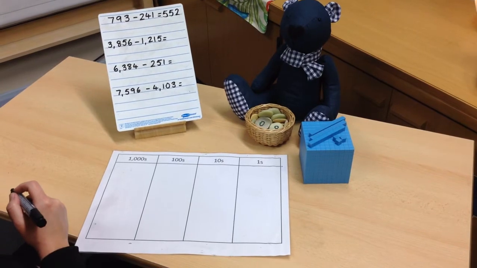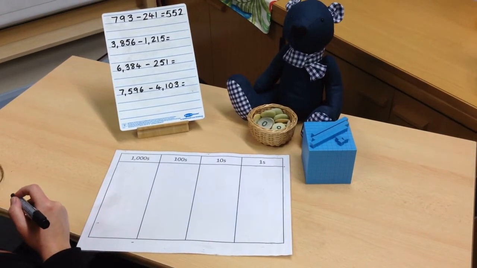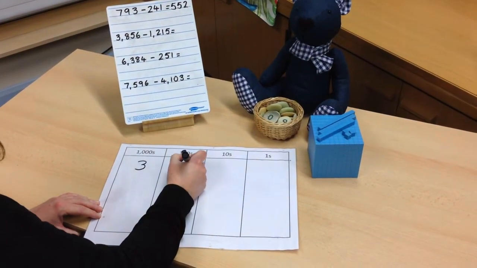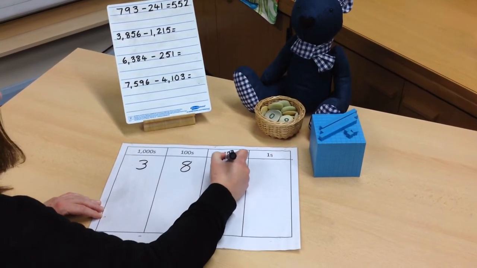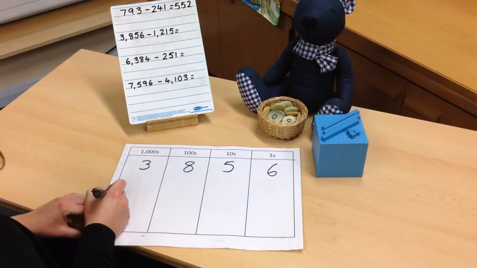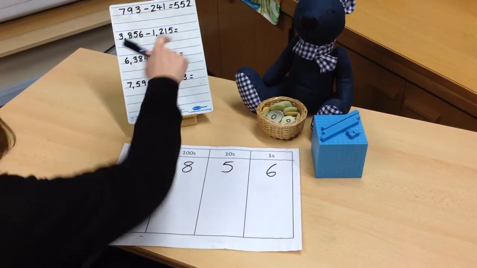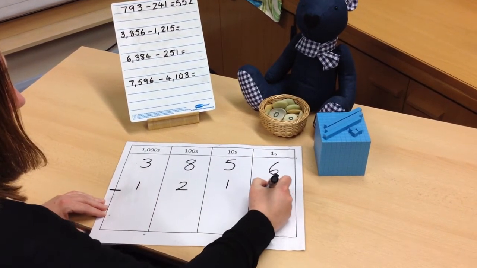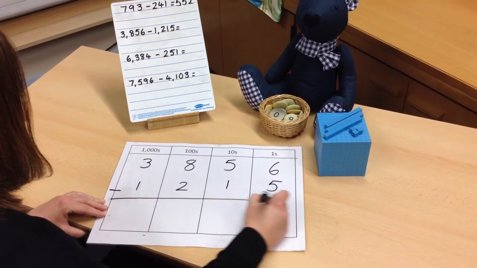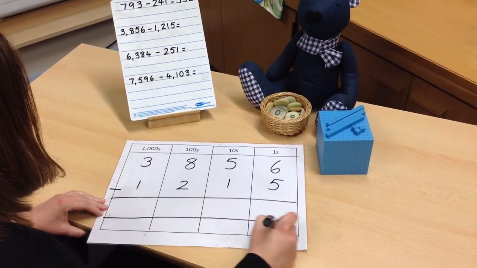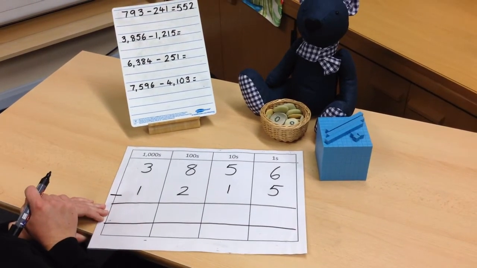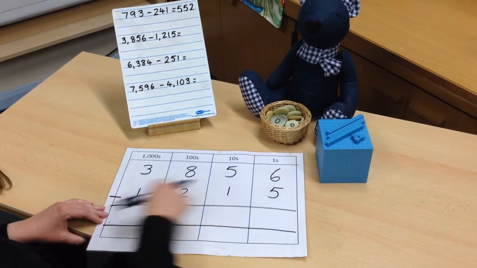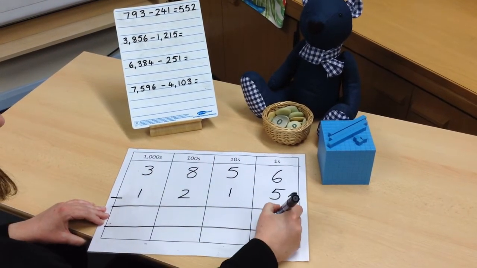Our second calculation involves 4-digit numbers. So let me pop the minuend in the columns first. 3,856, and I'm subtracting 1,215. I bet you're getting very good now at remembering we always have to start with the ones. 6 subtract 5, that's a difference of 1.